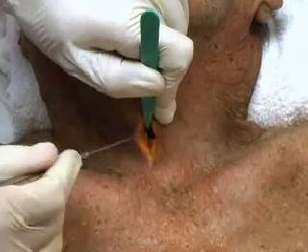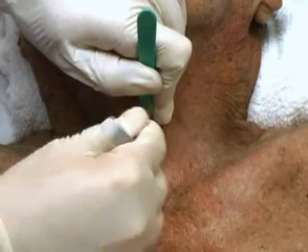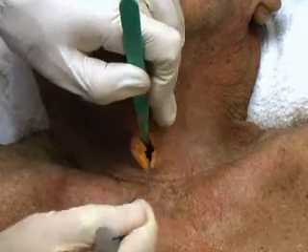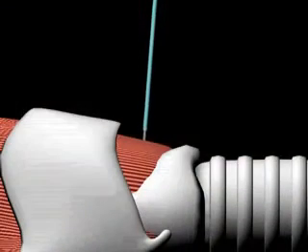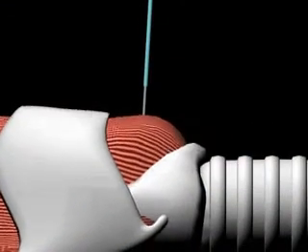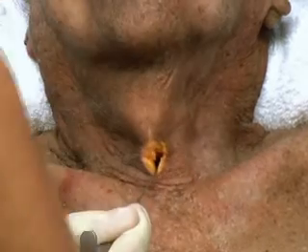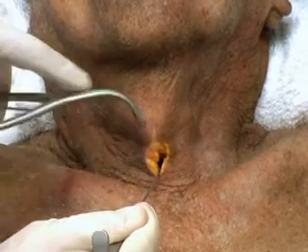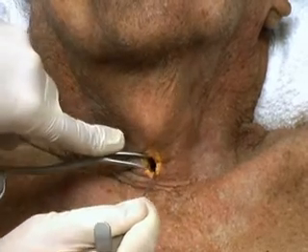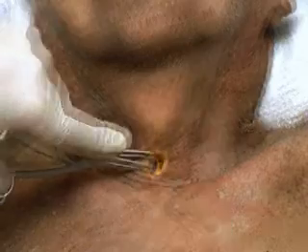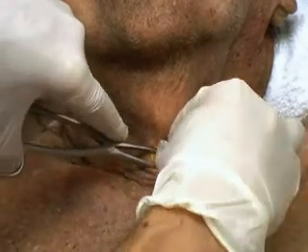Insert a tracheal hook and pull upwards on the distal portion of the incision, elevating the larynx. Once the tracheal hook is in place, you may remove the blade. Insert a trousseau dilator and open the membrane vertically. Then insert the tracheostomy tube.